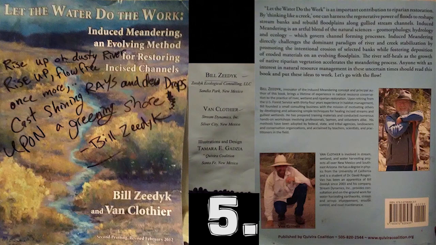Exploiting such opportunities for gully stabilization, eventually leading to riparian recovery, will depend on the imagination of the project designer.